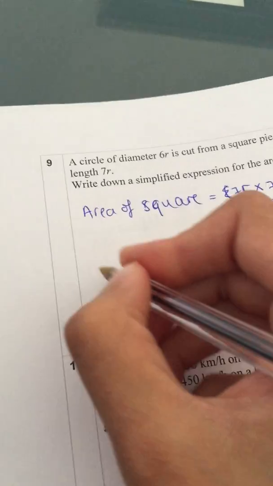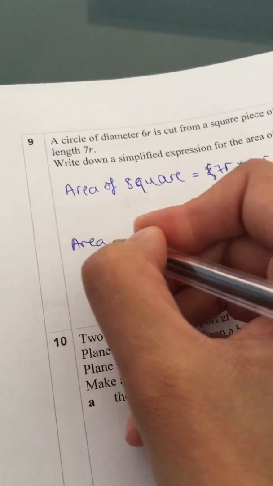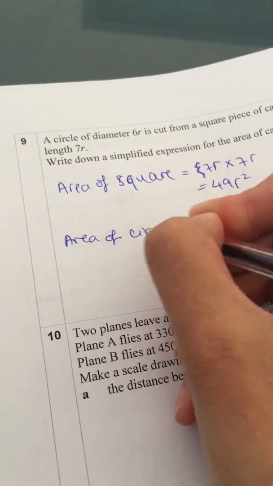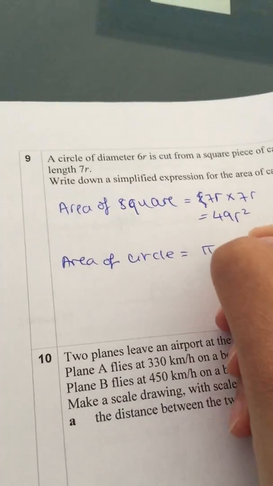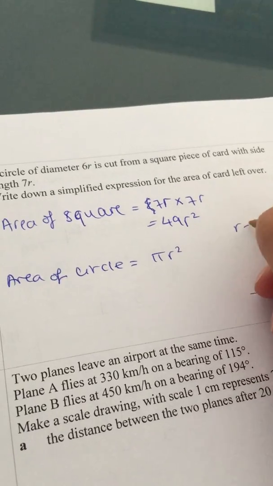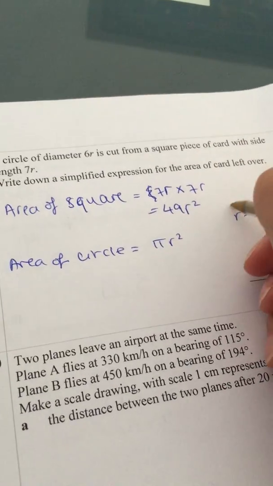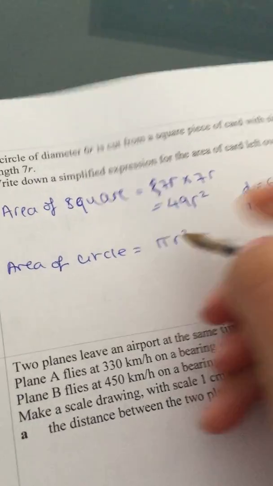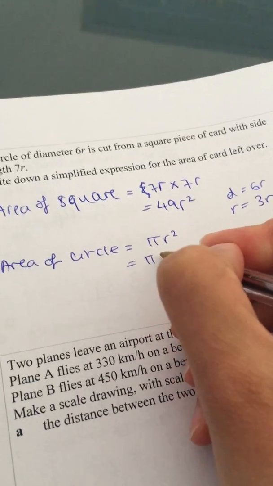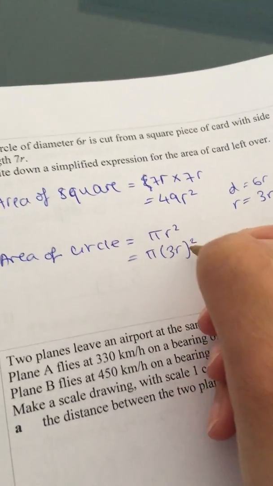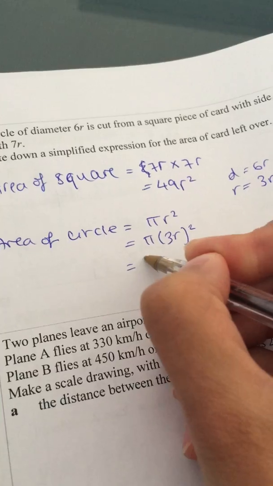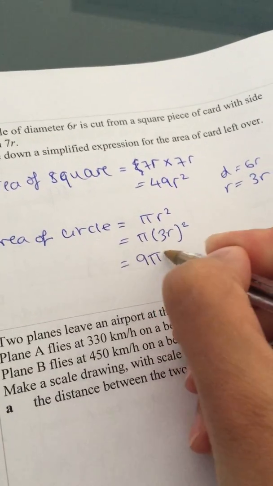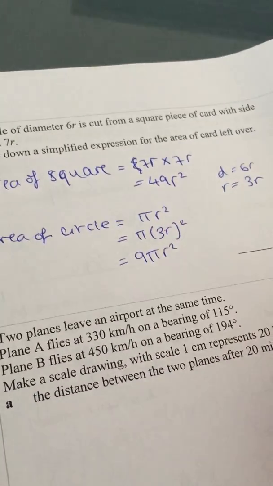Okay. The area of the circle is pi r squared. r is going to be 3r because the diameter is 6r. We've got to half it, so it's equal to pi times (3r) squared. The brackets are important, so I end up with 9 pi r squared because I have to square that 3.